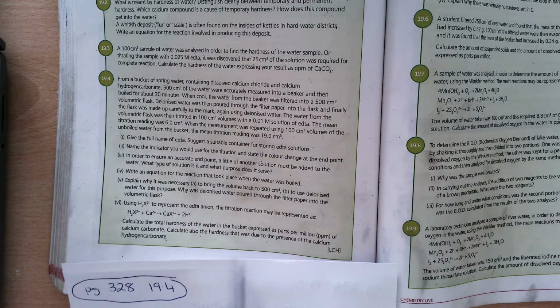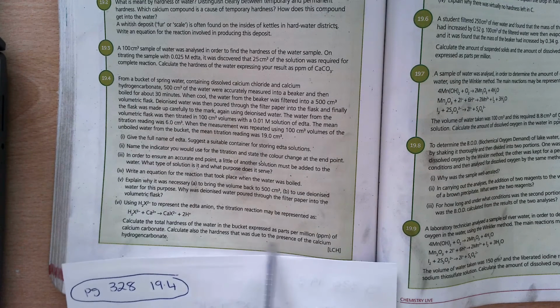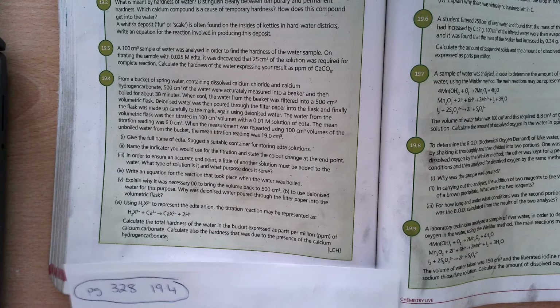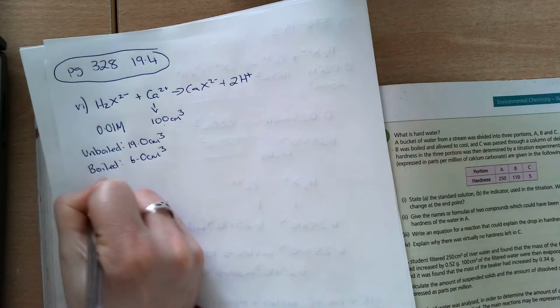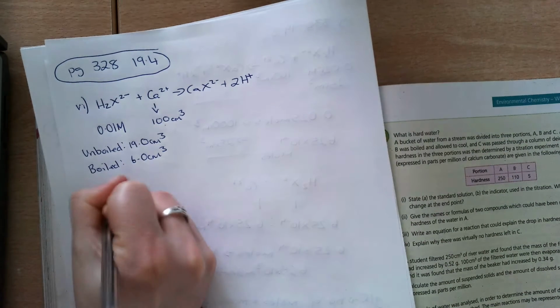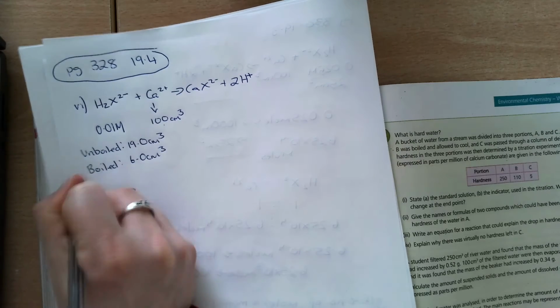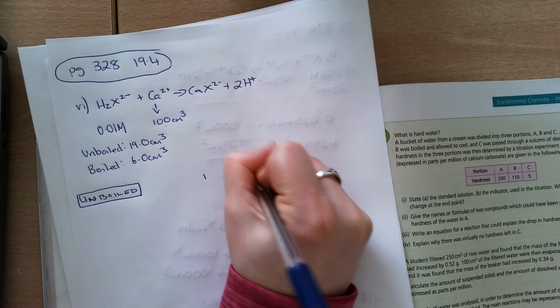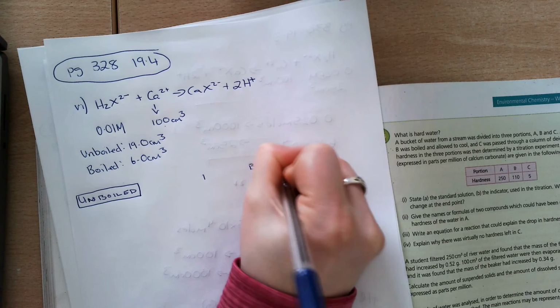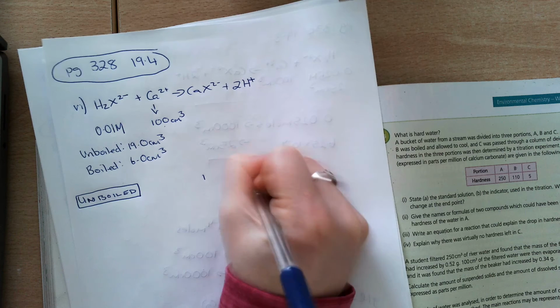And then the second part is calculating also the hardness that was due to the presence of the calcium hydrogen carbonate. I'll come back to that in a minute. So firstly, I am going to work out the amount of hardness in my unboiled water, which I'm just going to label unboiled, and then I'm going to work out the concentration of my hardness in water in my boiled sample.